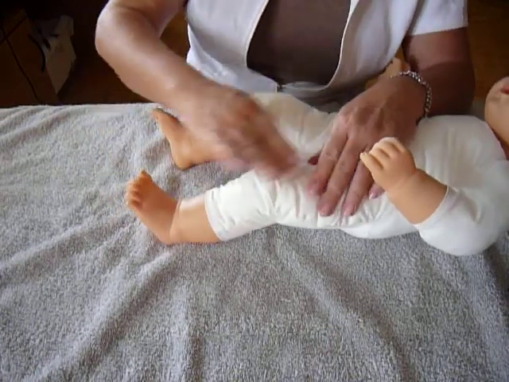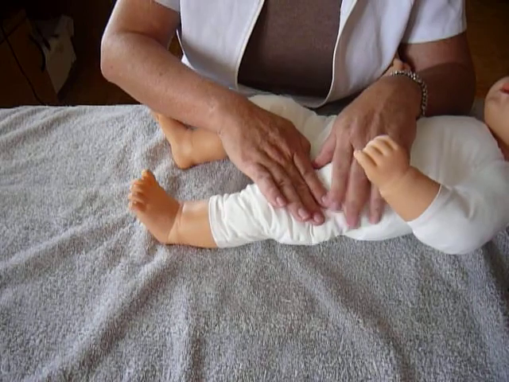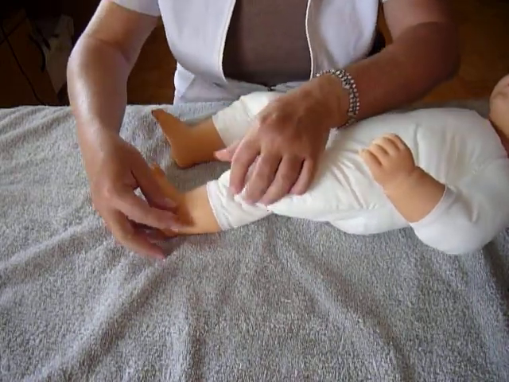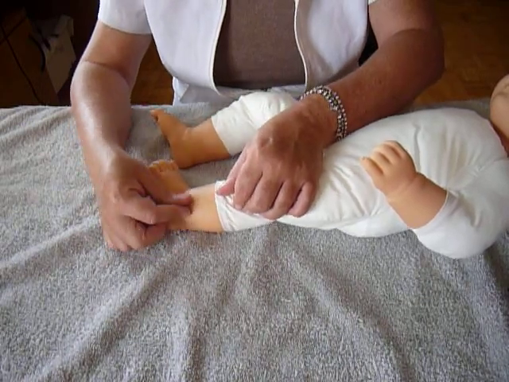So these are the 3 steps that we're going to do. This is the second portion of the protocol, where we're treating the femur, the tibia, and then the interosseous membrane of the fibula and the fibula itself.